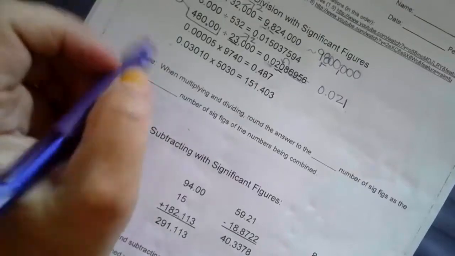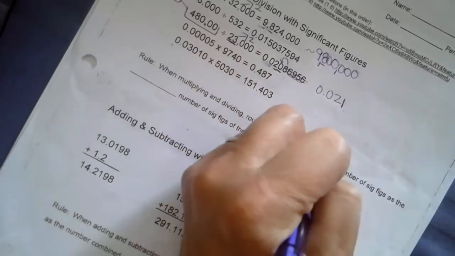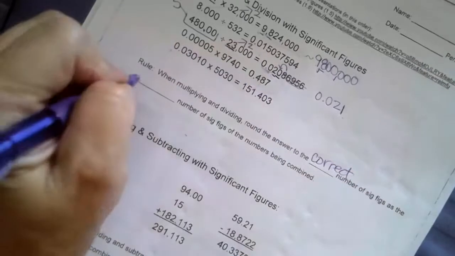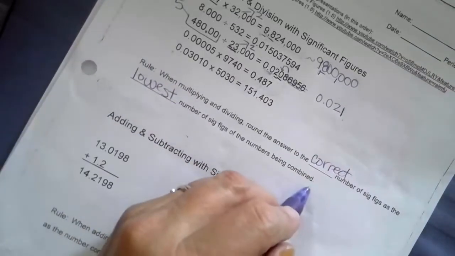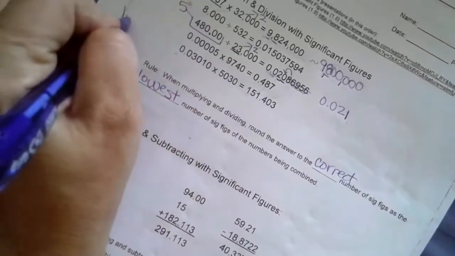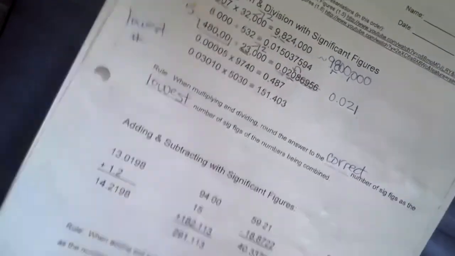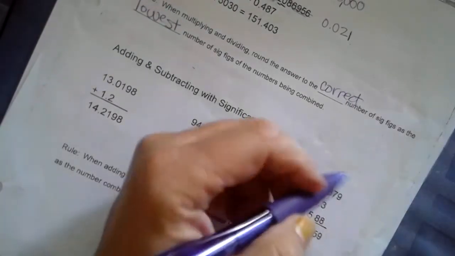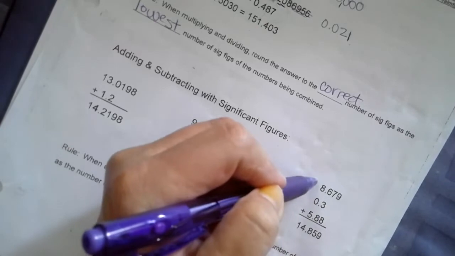Okay, so we did talk about the rule, just reinforcing it with this second page. When you multiply and divide, you round to the correct number of significant figures as the lowest number of sig figs in the numbers that you're combining or calculating with. Okay, so we're going to use the lowest number with the numbers that are used here. Now when you add and subtract, it's a little different. Okay, and I want you to realize that when you're adding, it really values the actual places of the decimal because you have to physically put them in place.